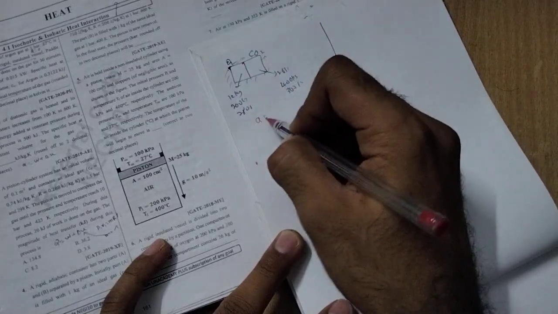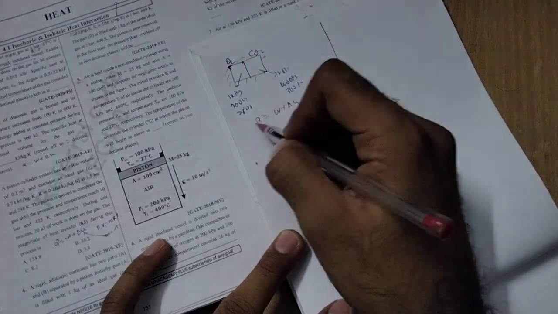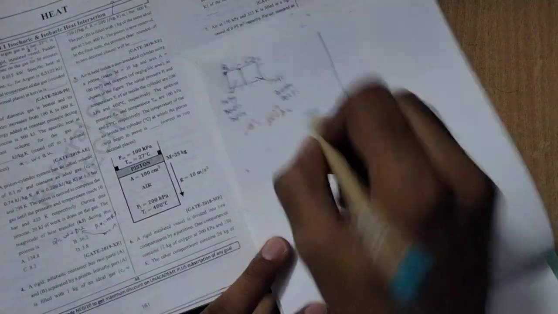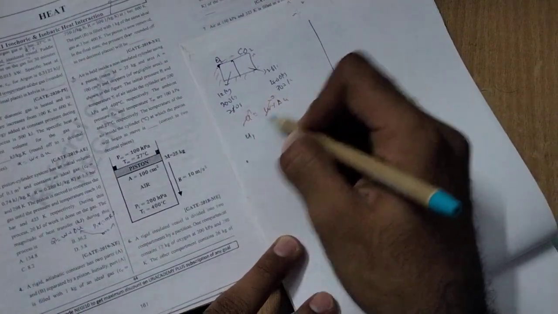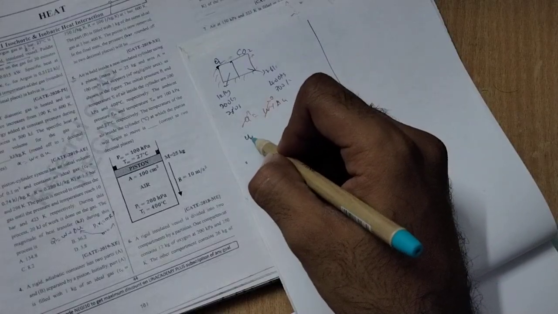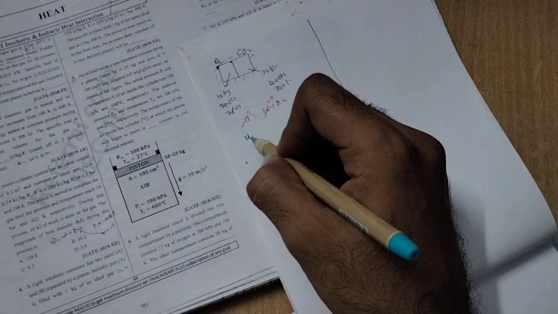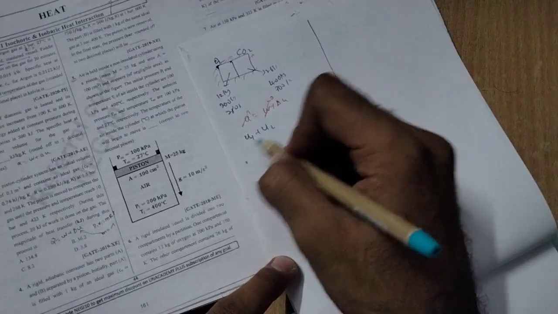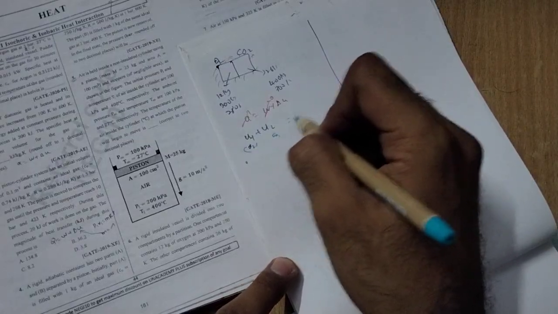So Q equal to W plus delta U. So this will be 0, this will be 0, no wonder. So delta U, you can see, U1 plus U2, this one oxygen, this one carbon dioxide, equal to 0.